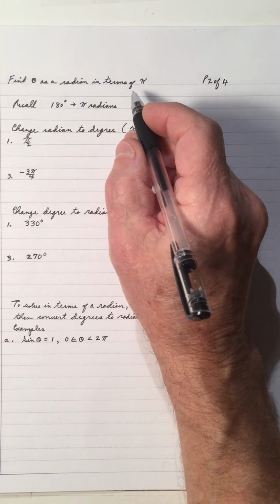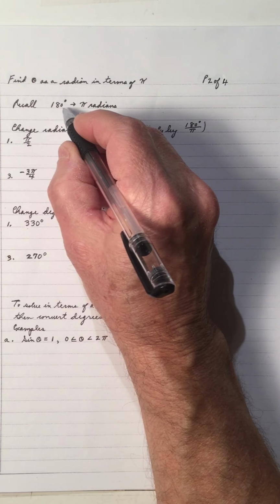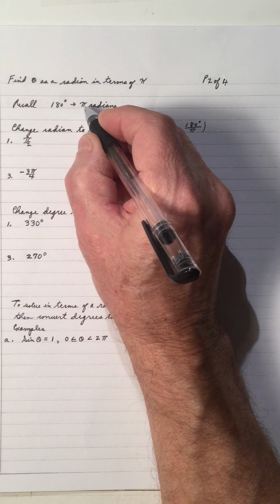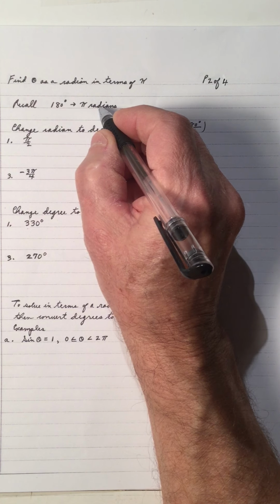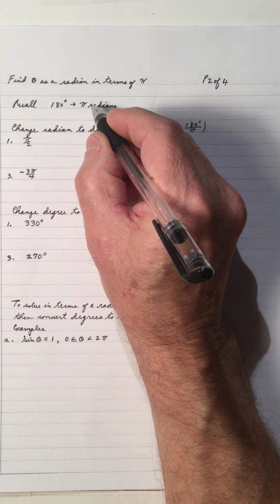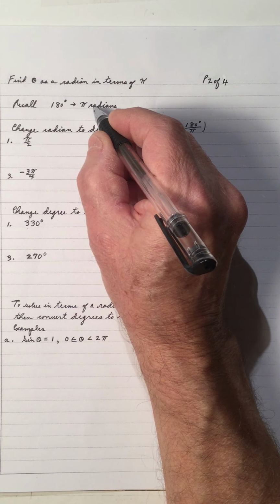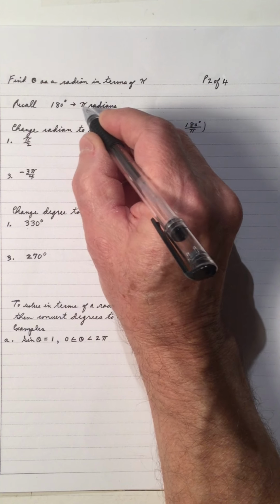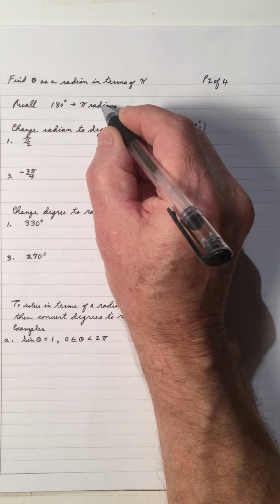Find theta as a radian in terms of pi. Recall, 180 degrees is the same as pi radians. 180 is halfway around a circle of 360, and 2 pi on a unit circle is the total circumference, so pi is halfway, pi radians.